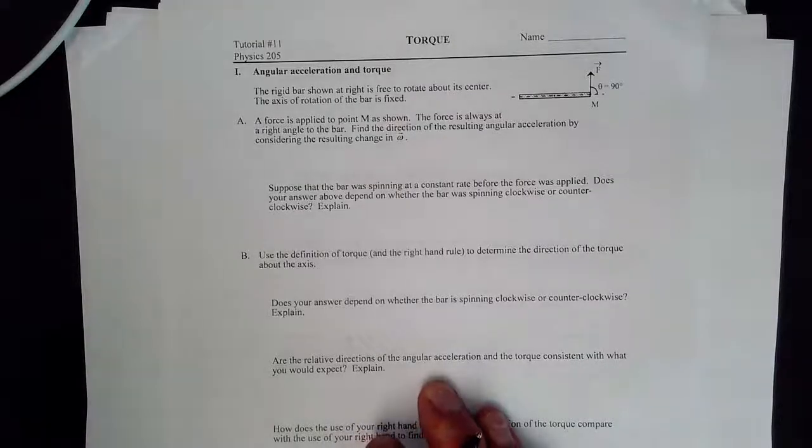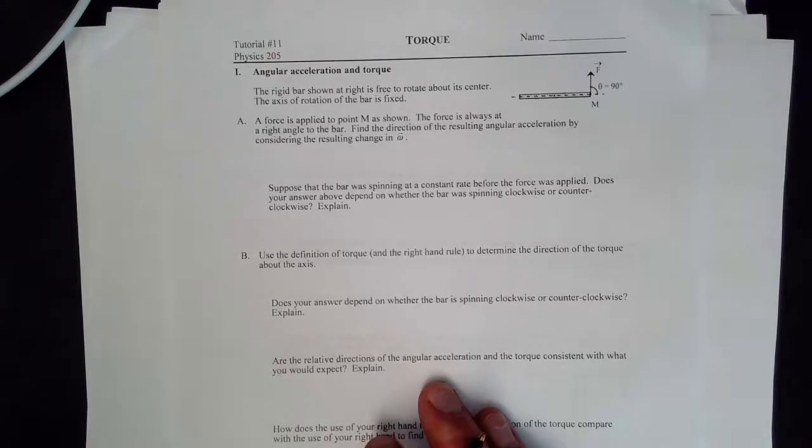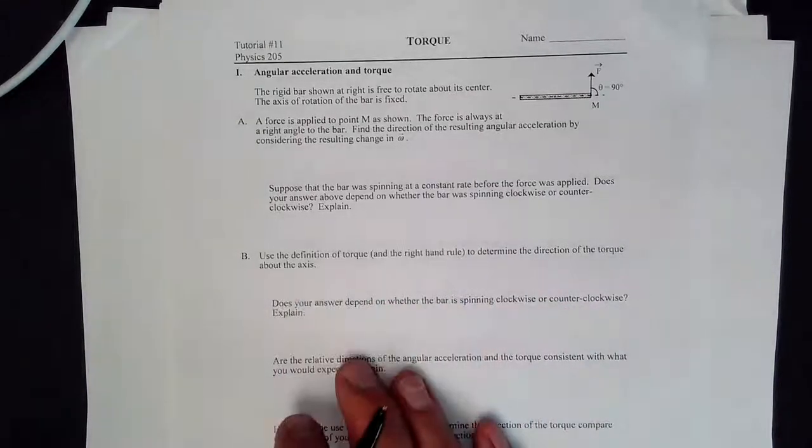Okay, what we have here is the very last tutorial, and as we explained, there's no homework associated with this tutorial, and so this one's all about attendance. However, I will caution that this is a really good way to prepare for the torque portion of the final exam.